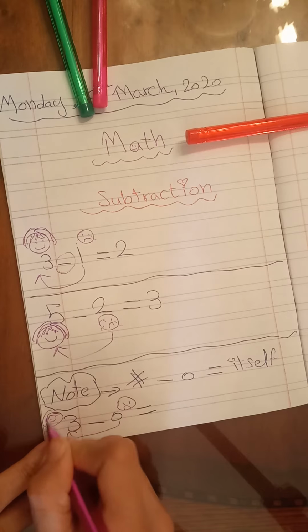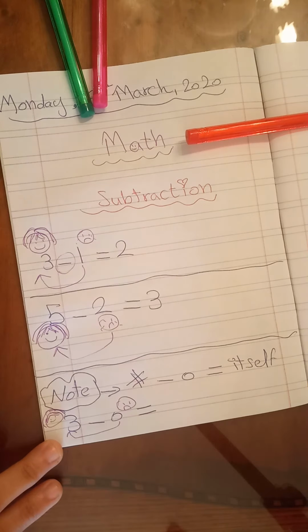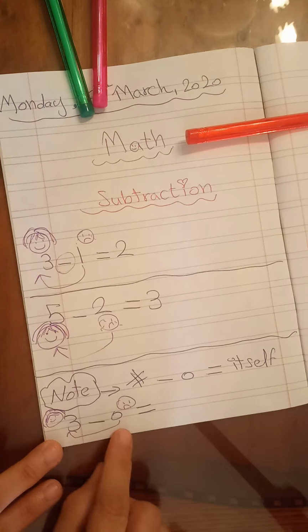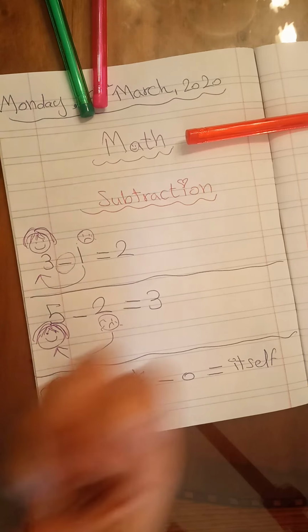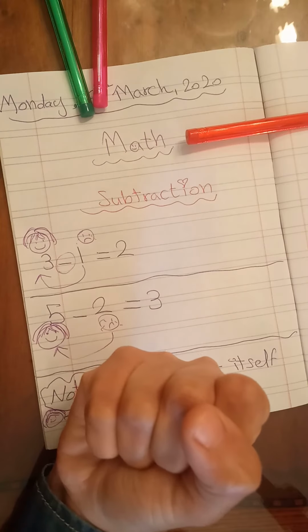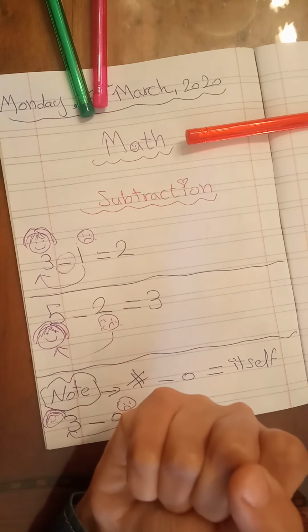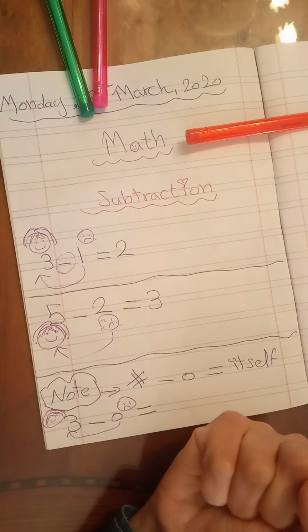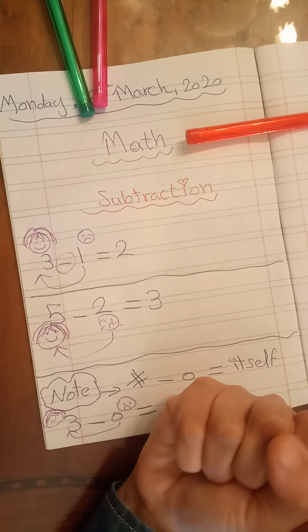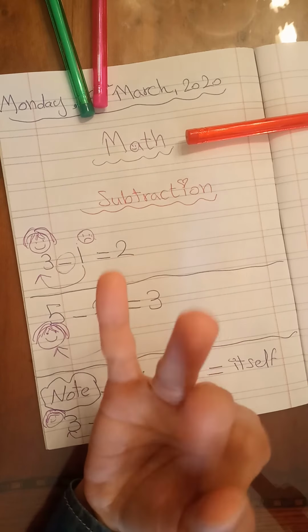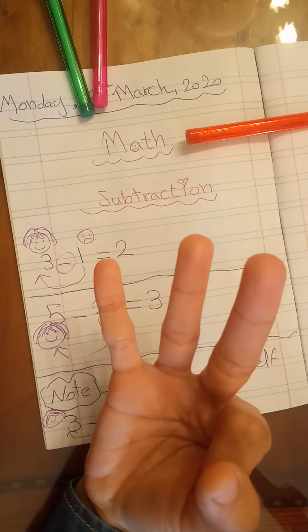I'll close my hand and count after the baby to reach its mommy. Show me 0 on your finger. It's 0, nothing. 0 means nothing. Count after 0 to reach its mommy, which is 3. After 0, 1, 2, 3. So the baby will walk how many steps to reach its mommy? 1, 2, 3. So 3 minus 0 equals what? Equals 3.